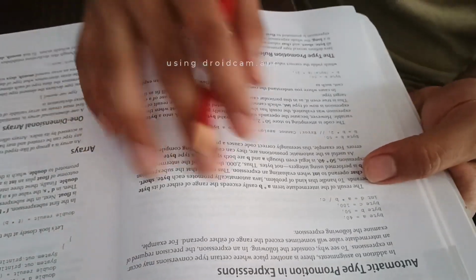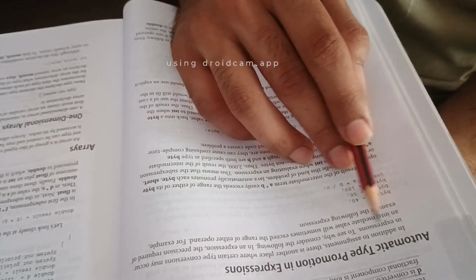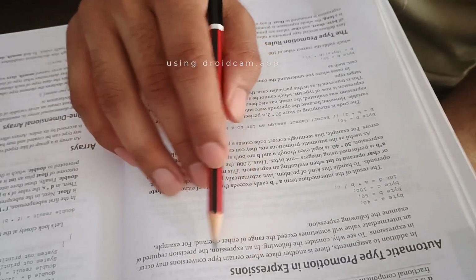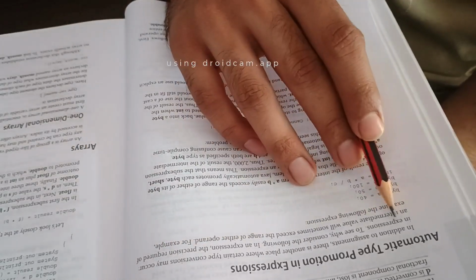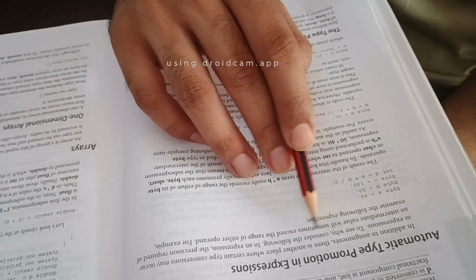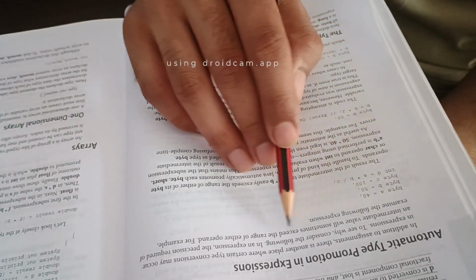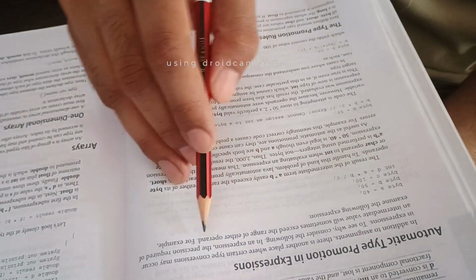Okay, then we move on to automatic type promotion in expressions. In addition to assignments, there is another place where certain type conversions may occur: in expressions. To see why, consider the following expression. The precision required of an intermediate value will sometimes exceed the range of either operand.